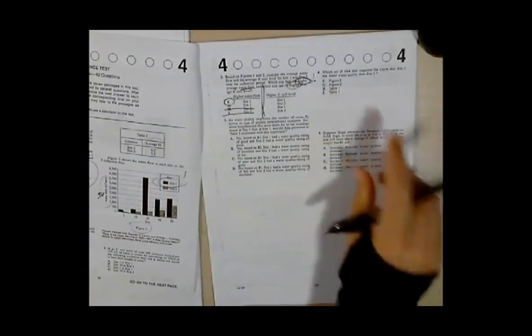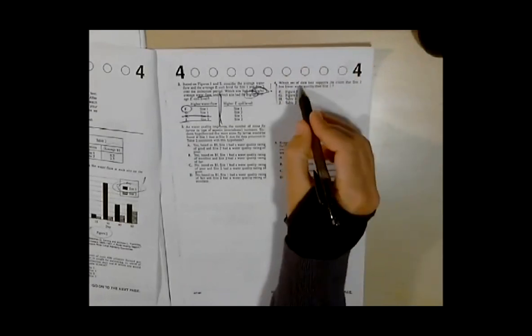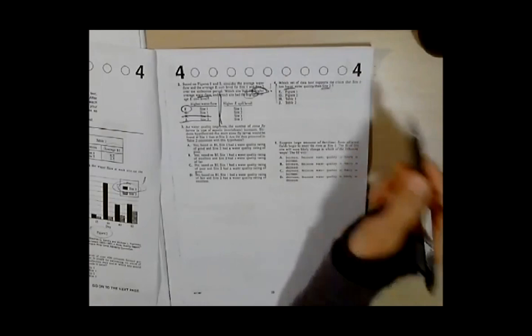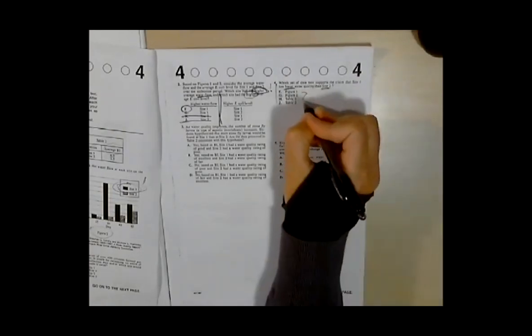Where to go next? Question 4 looks like it's not too bad. Let's take a look over there because it has very little text. Which set of data best supports the claim that site 1 has lower water quality than site 2? Site 1 has lower water quality? I don't know.